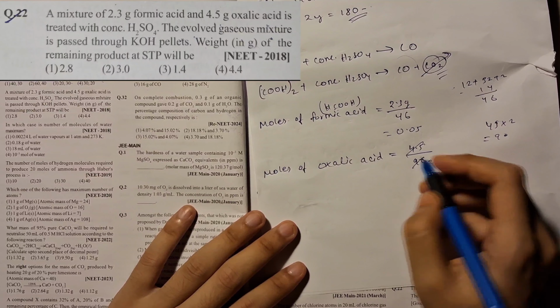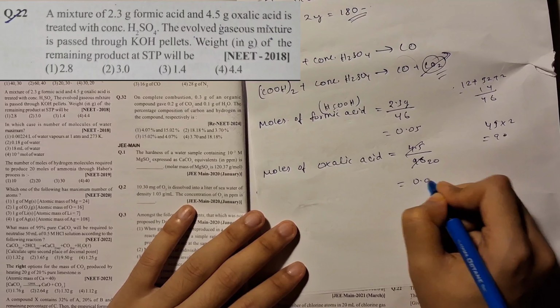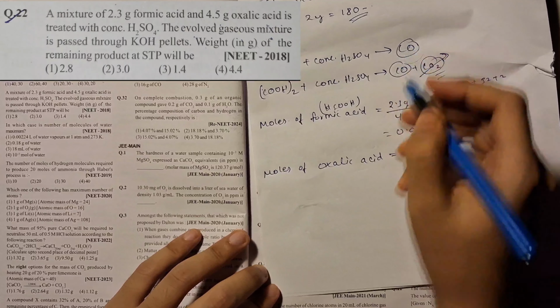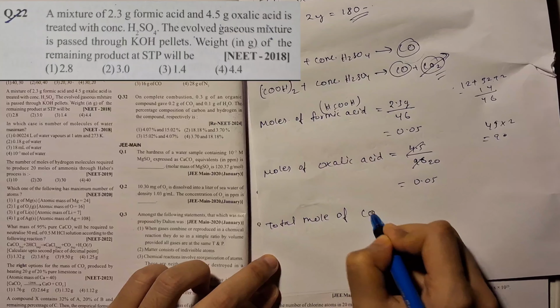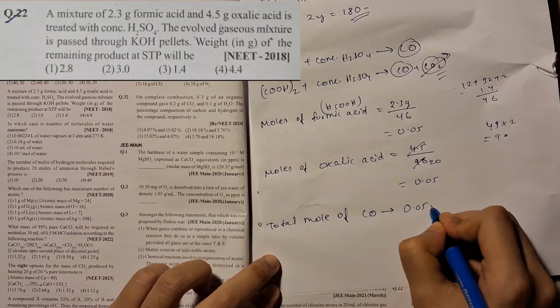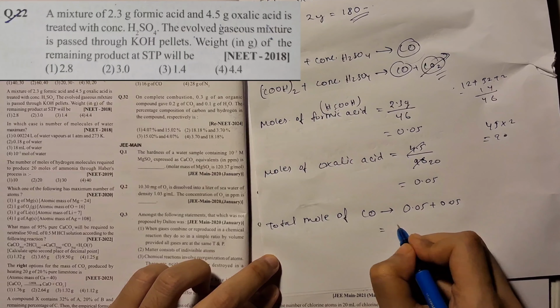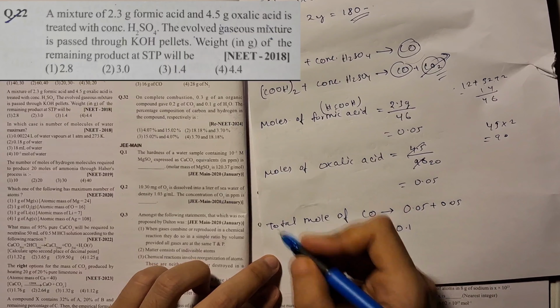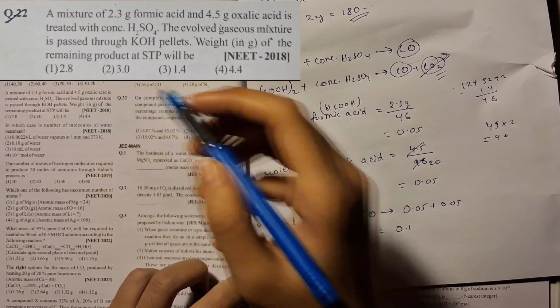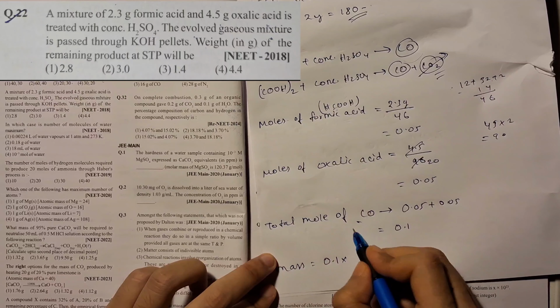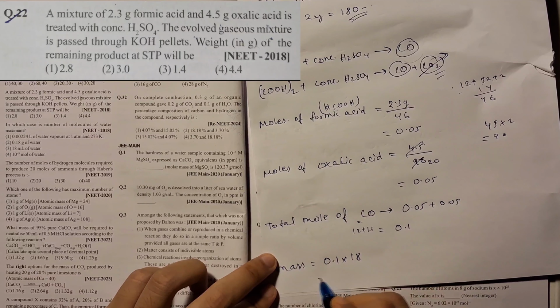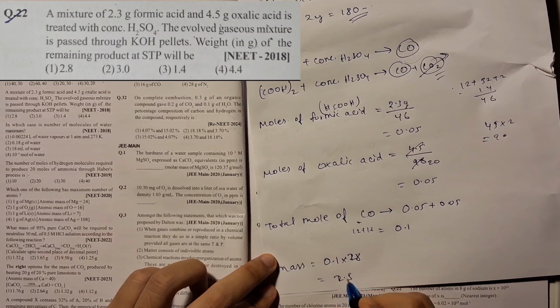It will come 0.05 again. So total moles of CO is 0.05 plus 0.05, which is 0.1. Weight is asked, so the mass will be 0.1 into 12 plus 16, 28, so 2.8 gram. So the correct option will be 1.